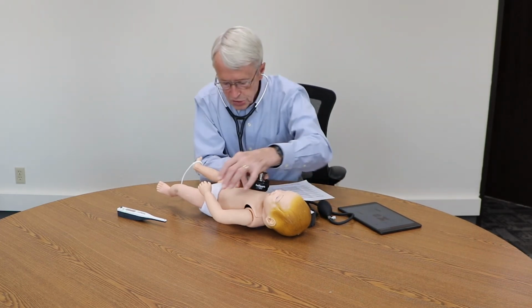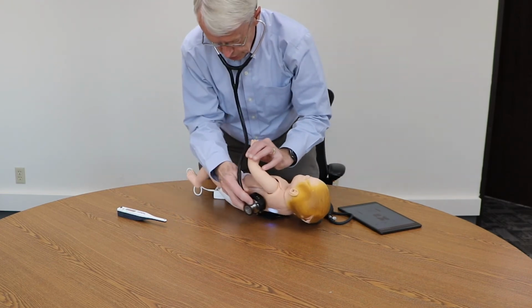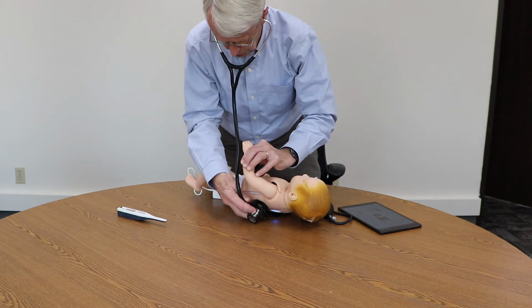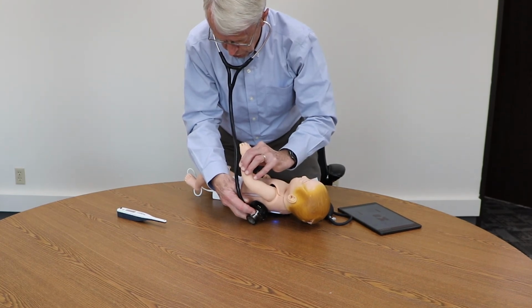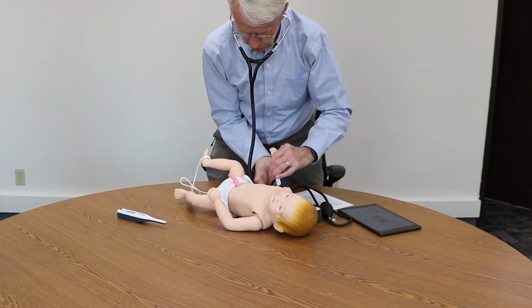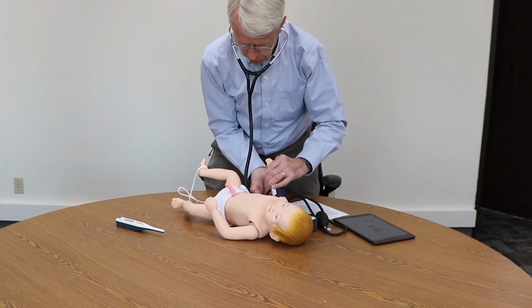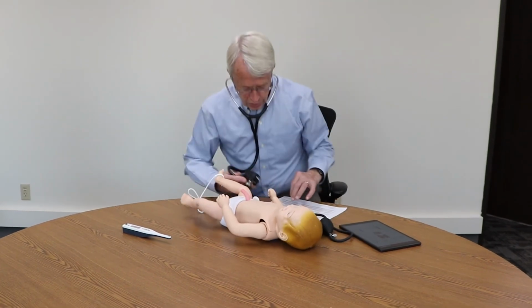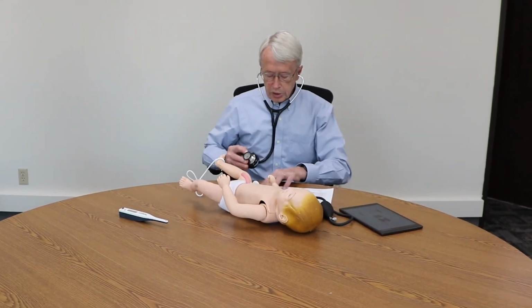And then as you auscultate, you can hear that the baby has some rales, which are the sounds that we tend to hear with pneumonia, especially on inspiration. The respiratory rate is within a normal range at this point.